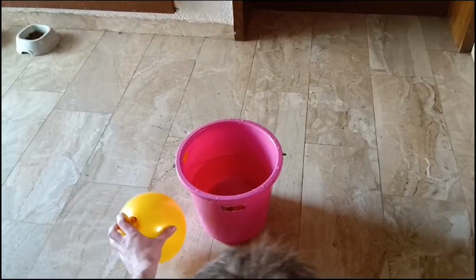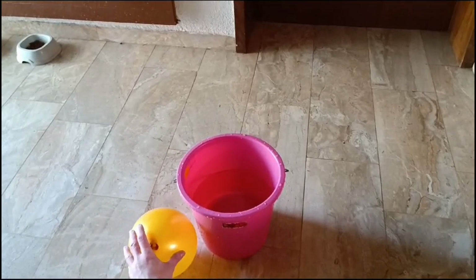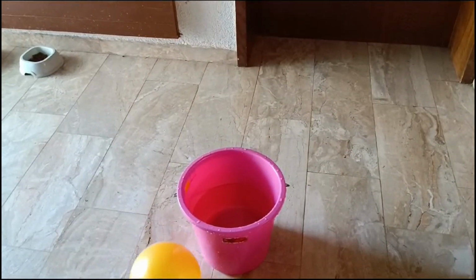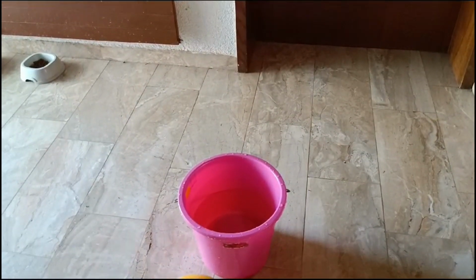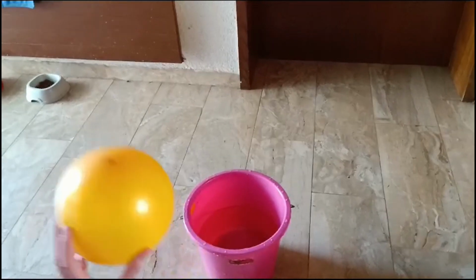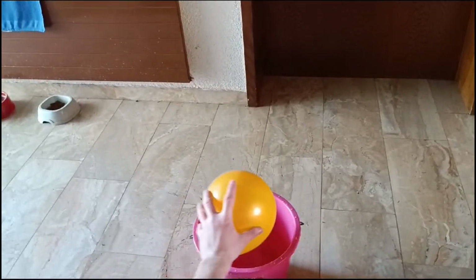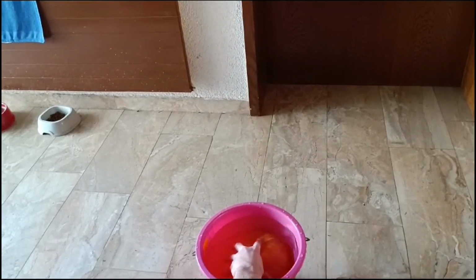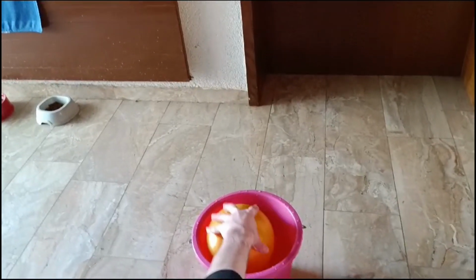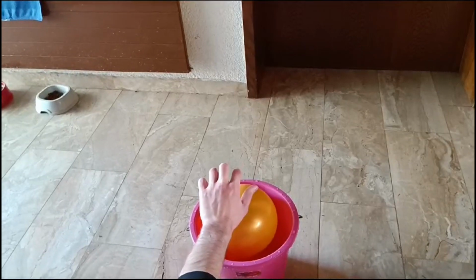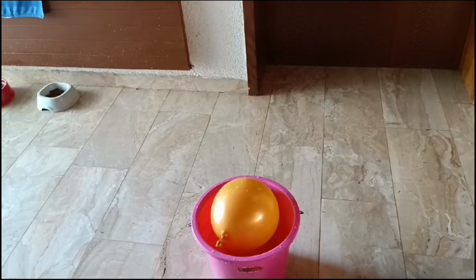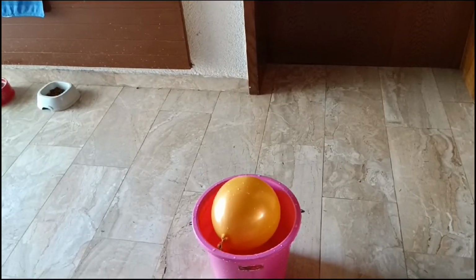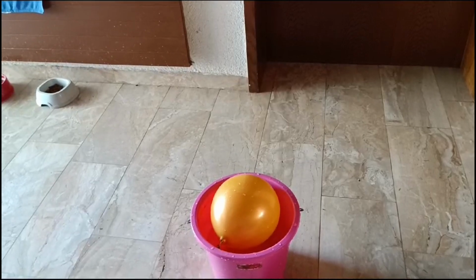Let's start with a little child's play to illustrate the topic of buoyancy. We take a simple balloon filled with air and, as you can see, it remains on the ground. But if I now put it in a bucket filled with water, it suddenly rises to the surface. That would be a figurative representation of buoyancy. But let's take a closer look at it.